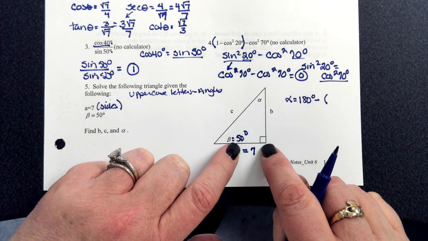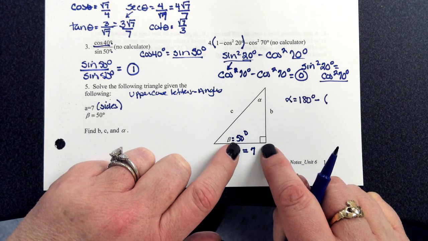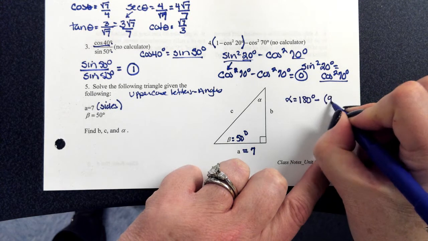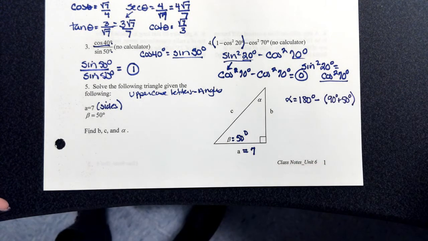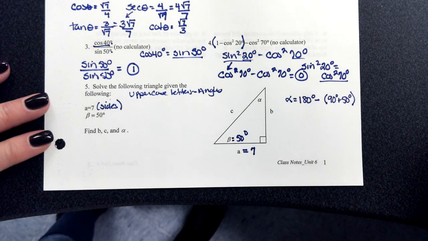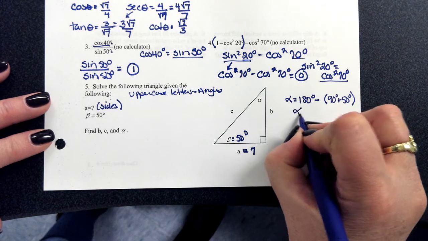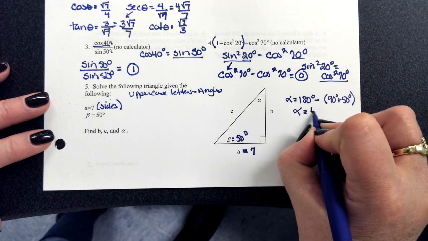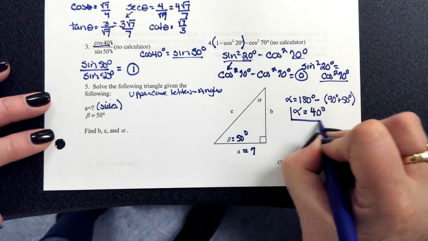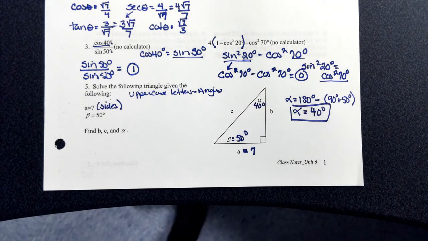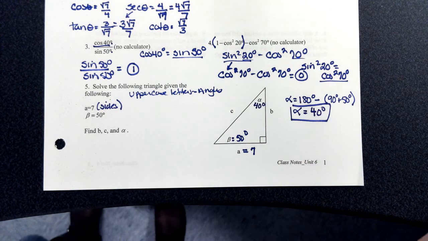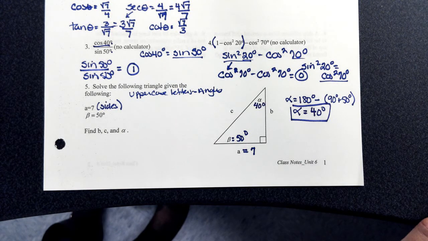By the way, this is a right angle, so what's the right angle measurement? 90. So if I take 90 and add it to 50 degrees and subtract that sum from 180, I'll be able to find angle alpha. So what's angle alpha going to be equal to? 40 degrees. Okay? So if you know two of the three angles within the triangle, you can just add them together and subtract from 180 to find the third one.